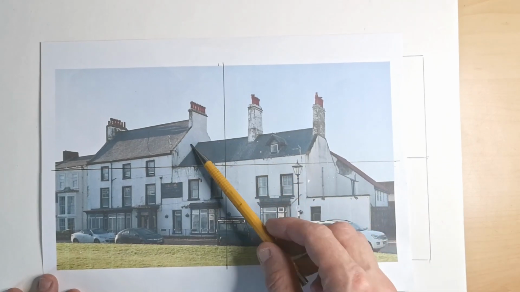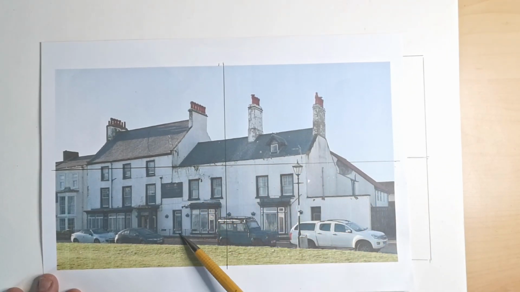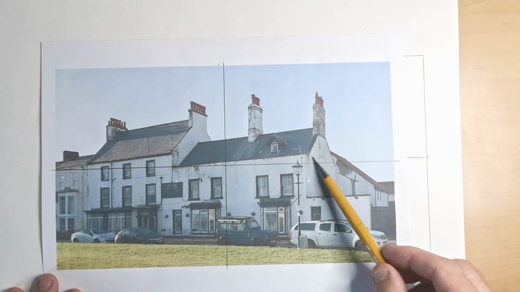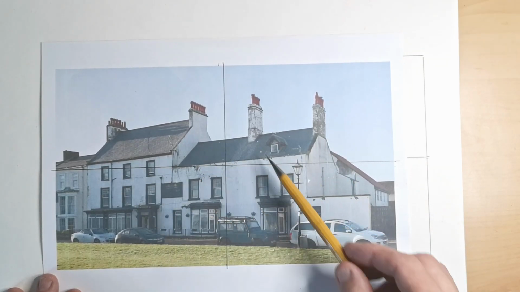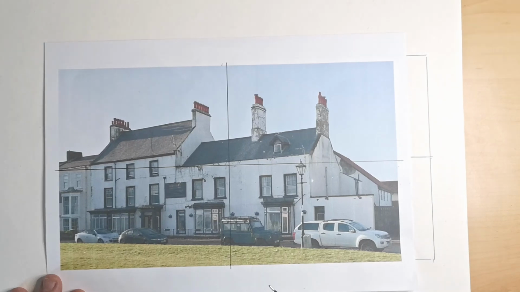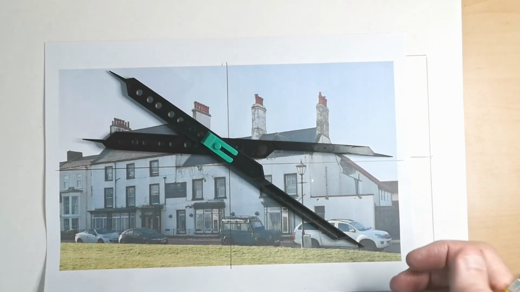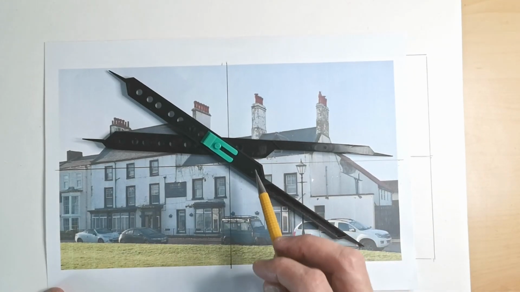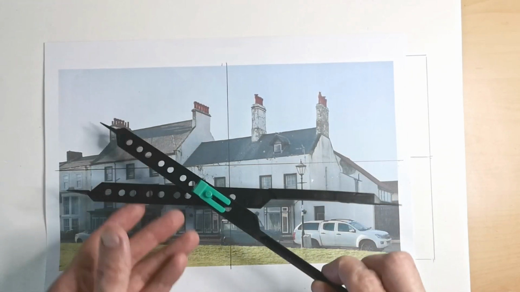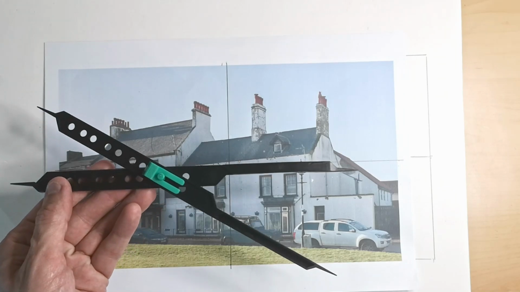I think it's going to be just the outline, so you can see the box constructions of this building. But I'm going to use, again, the good old trusty proportional scale dividers because they are so handy to use for everything.